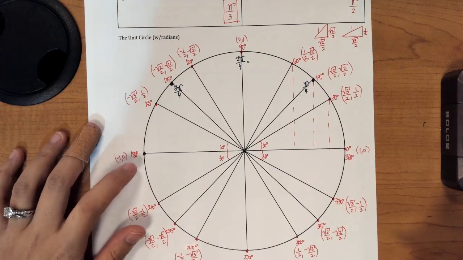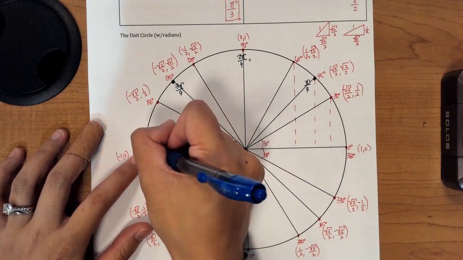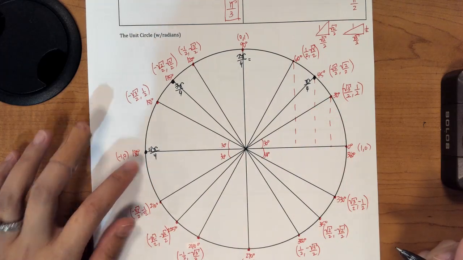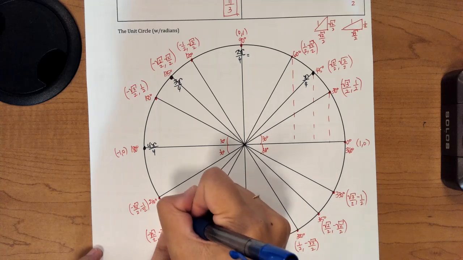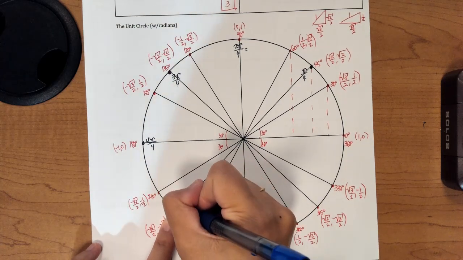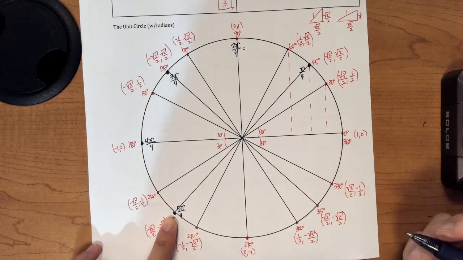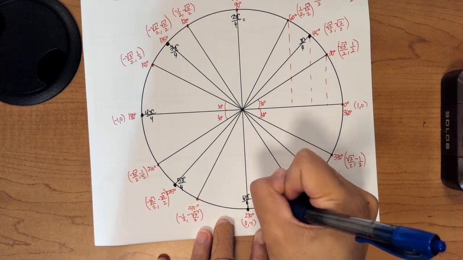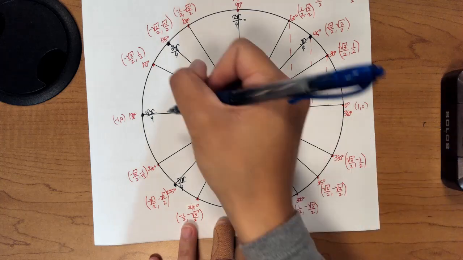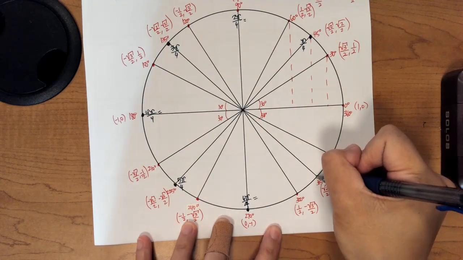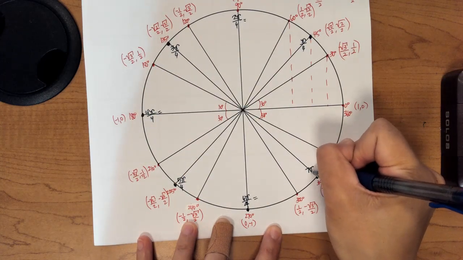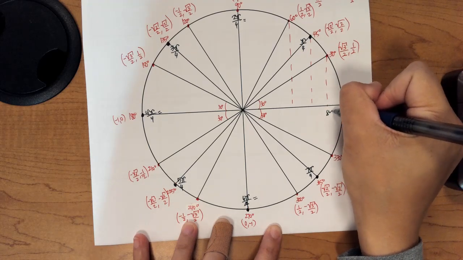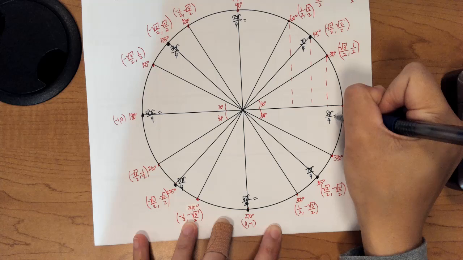I'm going to go all the way around. Always count your axes if you need to. This will be 4 pi over 4. The next 45 triangle will be 5 pi over 4. 6 pi over 4 at the bottom. That's going to reduce. And then 7 pi over 4. And this one is 8 pi over 4, which is just 2 pi.